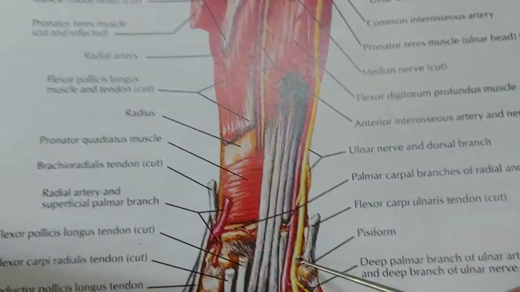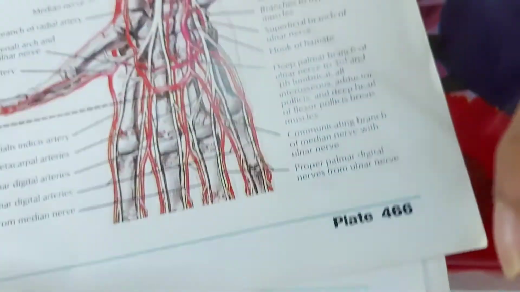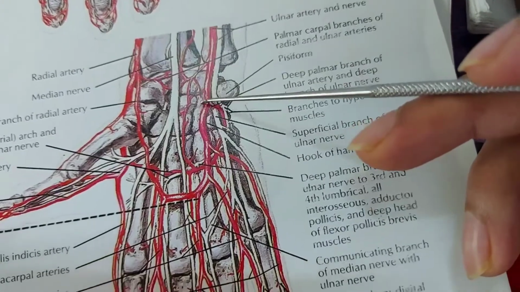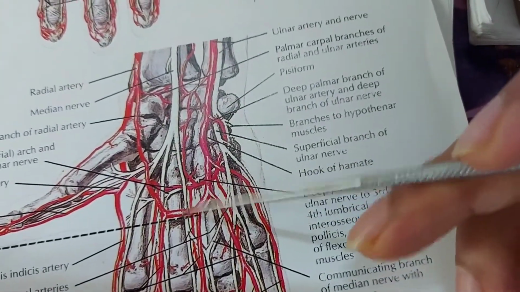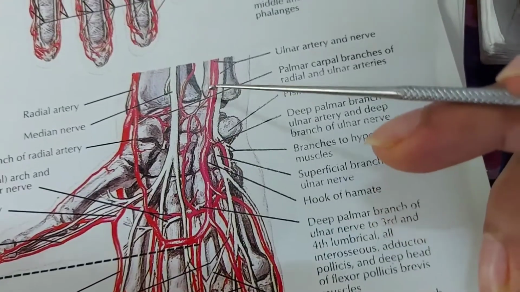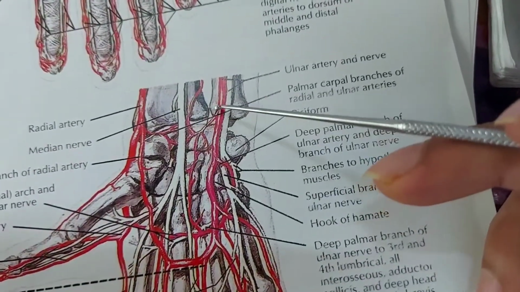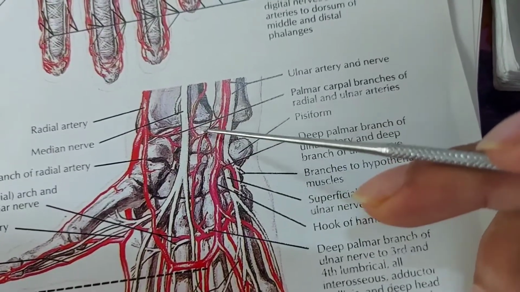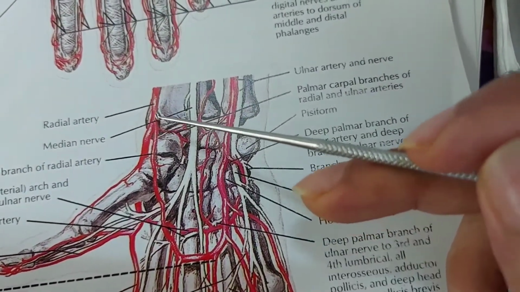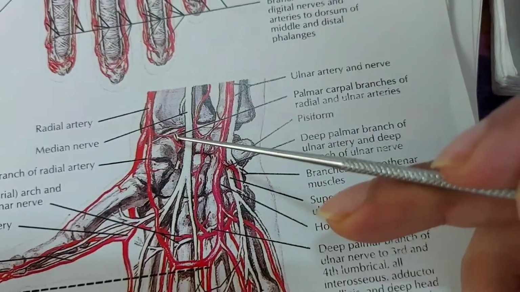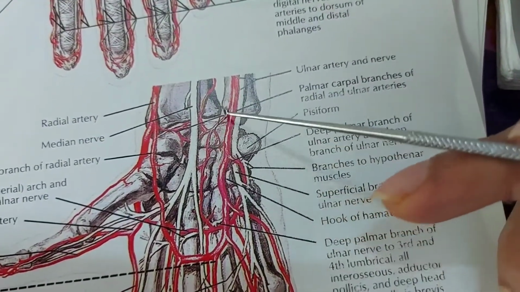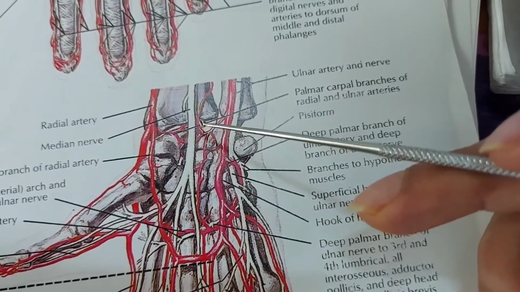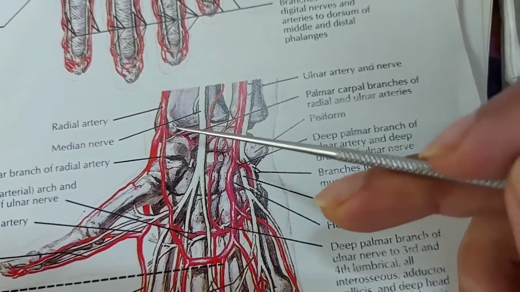In the lower part of the forearm and hand, it forms the superficial palmar arch. Here we see the superficial palmar arch, and before entering the superficial palmar arch, the ulnar artery has the carpal palmar branches, which unite with the carpal palmar branch of the radial artery, and here is an arch. This arch is known as the palmar carpal arch.